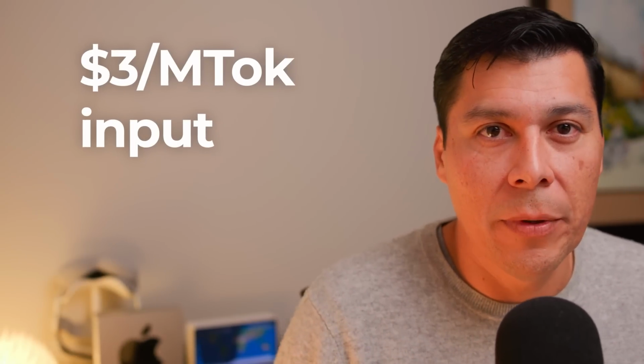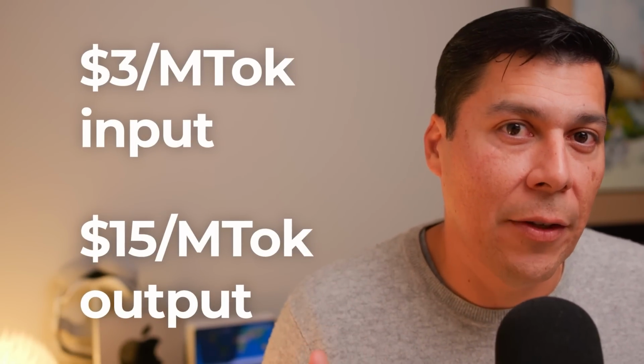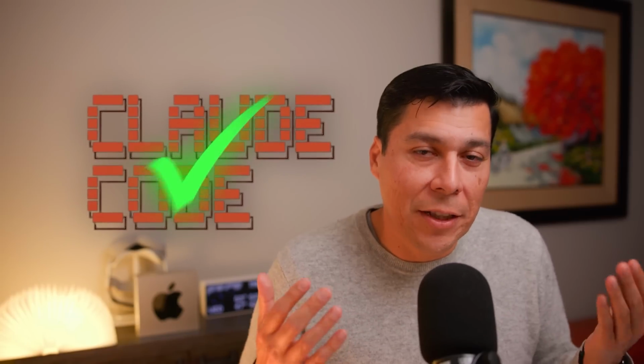So check this out. At $3 per million tokens input and $15 per million tokens output, you want to be strategic on how you use it. For now, I'm impressed with Claude Code's ability to understand my repo structure and implement working features. Is it worth the cost? That actually depends on your own workflow. If you're working on high value projects where saving dev time matters more than token costs, Claude Code might actually be your new best friend.